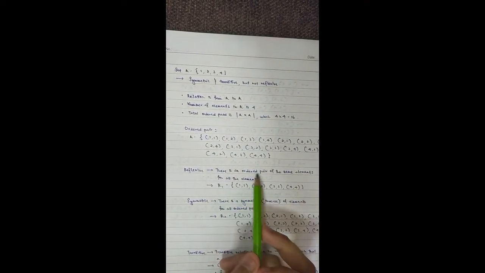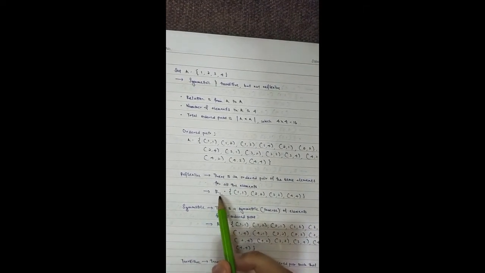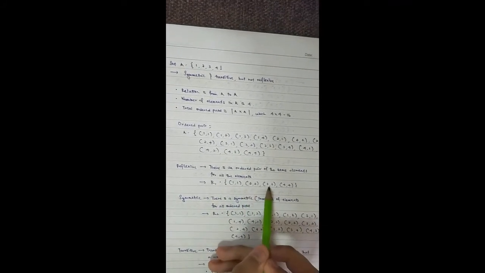Firstly, we need to find the terms. I'm going to explain reflexive. Reflexive means there is an ordered pair of the same elements for all the elements. So we can state that R1 equals (1,1), (2,2), (3,3) and (4,4), which are the same elements. Done for reflexive. Now we go to symmetric. Symmetric means the inverse of the elements for all ordered pairs, so we can see (1,1), (1,2), (2,1), until (4,4).